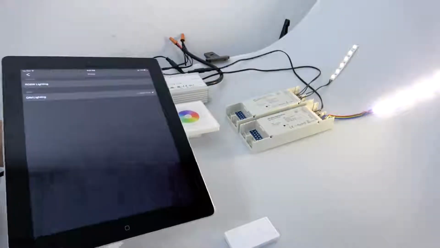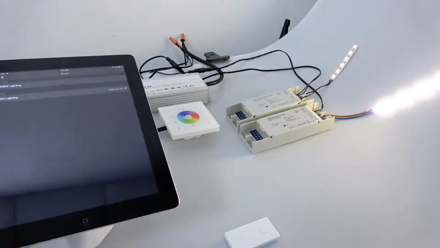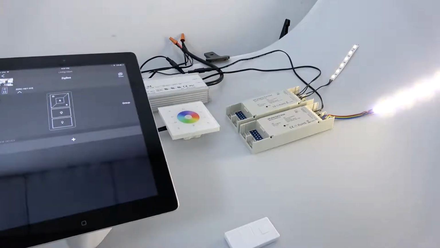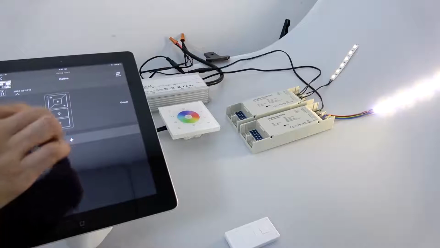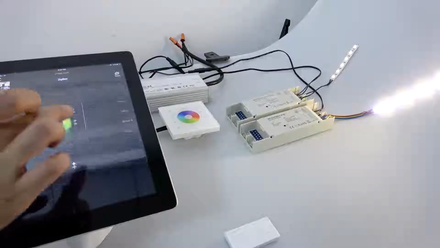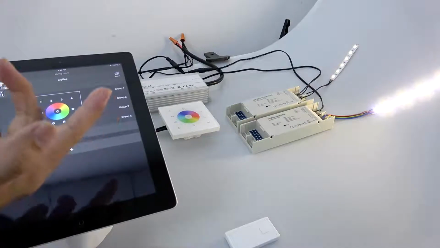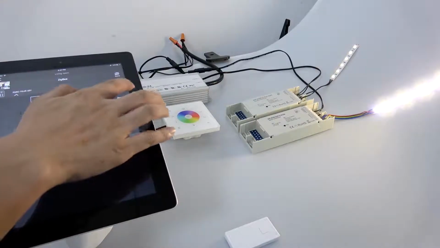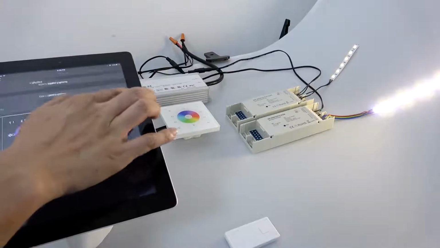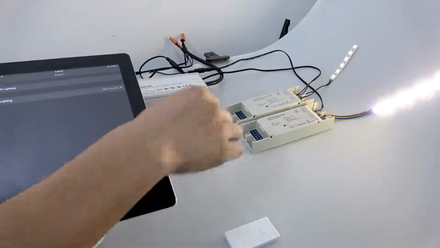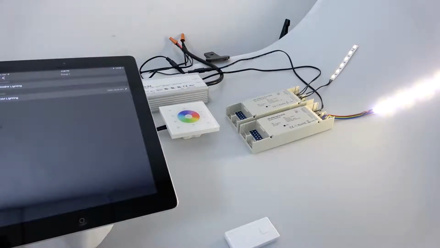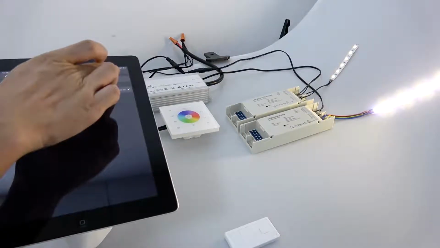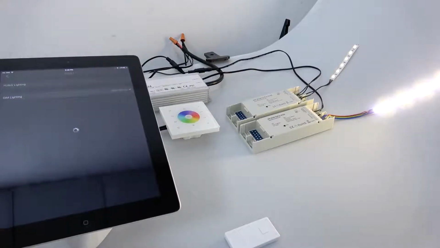And for this RGBW remote, it is the same way to bind it with the RGBW receiver. First, we choose this RGBW remote. It has 4 groups. For example, we choose group 1, and we have to touch to activate the remote, and then tap the RGBW lighting.